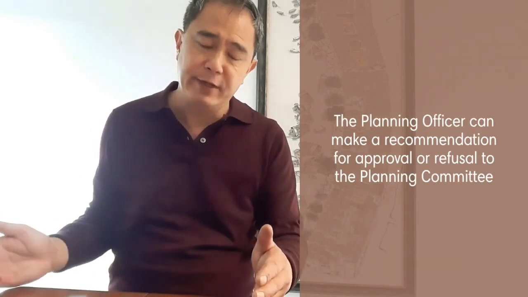The planning officer can make a recommendation, and what we try to do is work with the planning officer towards a recommendation for approval. But then it goes into the committee, which will have their own discussion and their own responses, and they can choose to take the recommendations of the officer, or they can go against the recommendations and refuse a planning application. So this is the difference between the planning process and the democratic process.